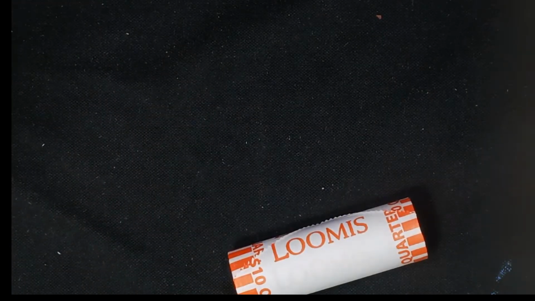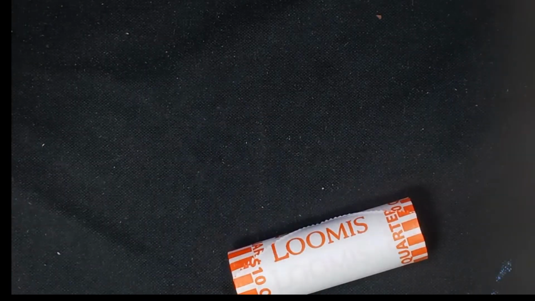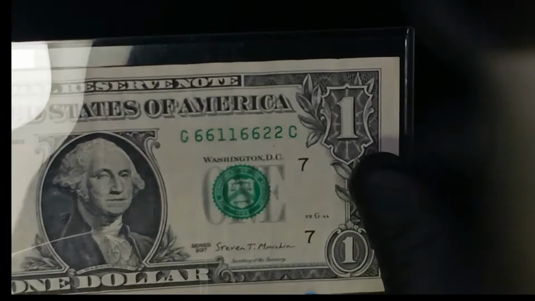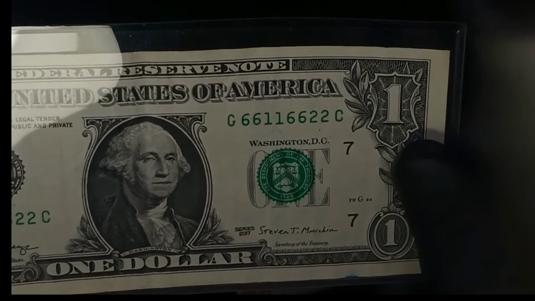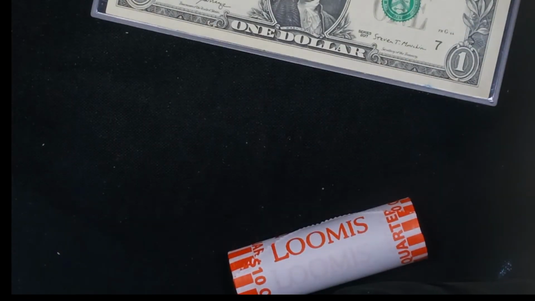And if anybody's interested, I can do an auction later. I went through several of my notes that I'm willing to offer up. I don't know if anybody would be interested in that one. 66, 11, 66, 22. I could offer that up.